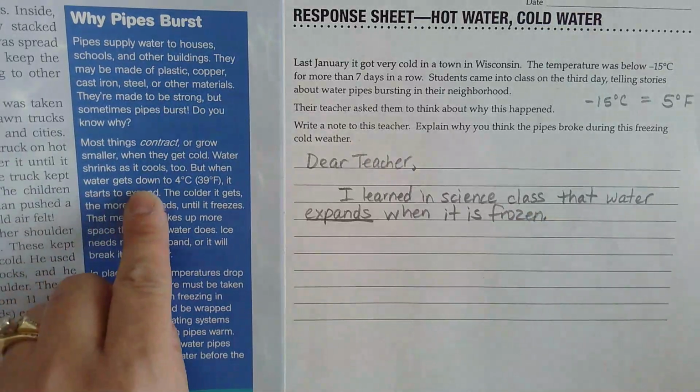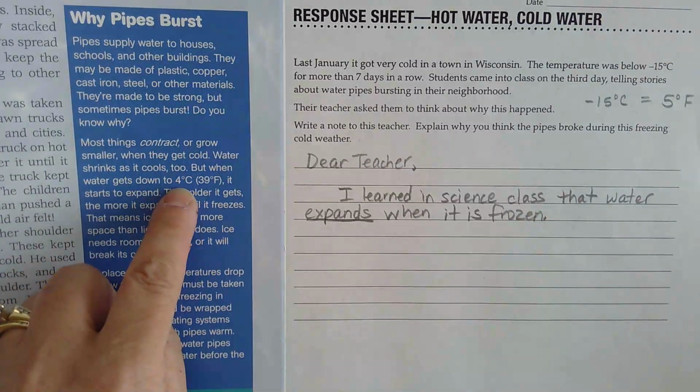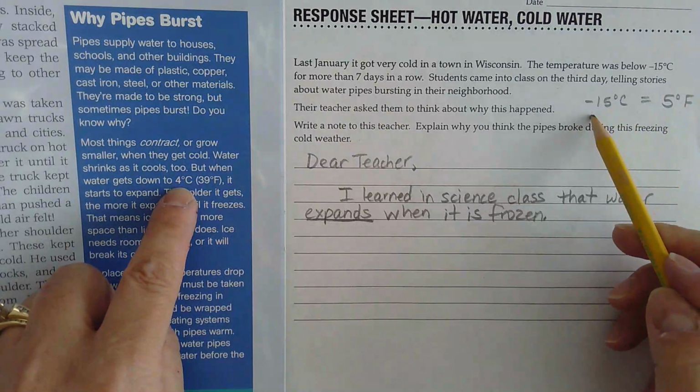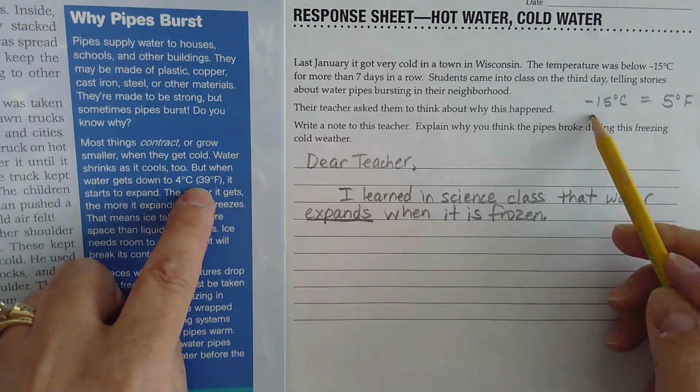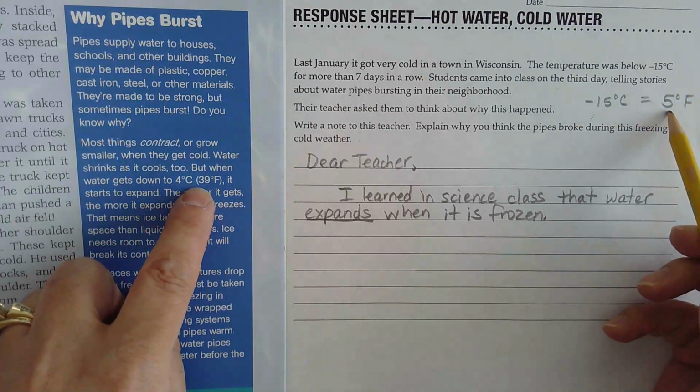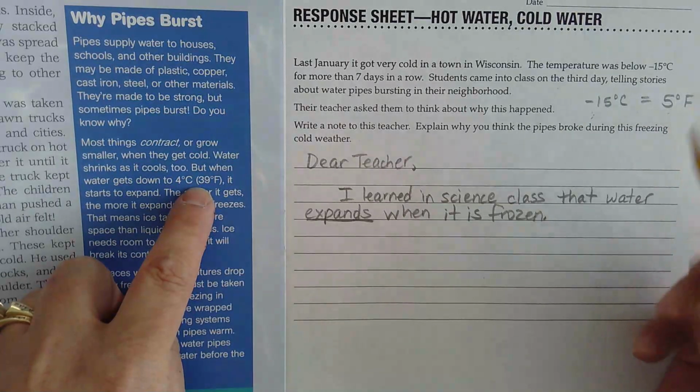Now, keep in mind, it gets down to 4 degrees Celsius. This was at negative 15 degrees Celsius. 39 degrees Fahrenheit versus 5 degrees Fahrenheit. That's a difference of 34 degrees.